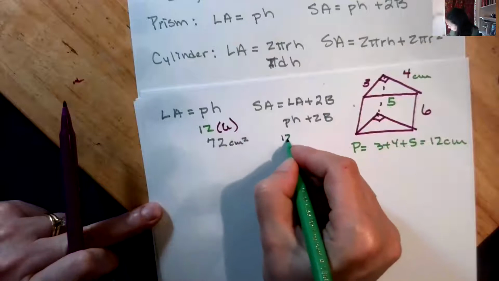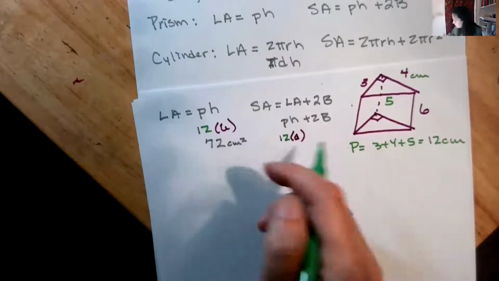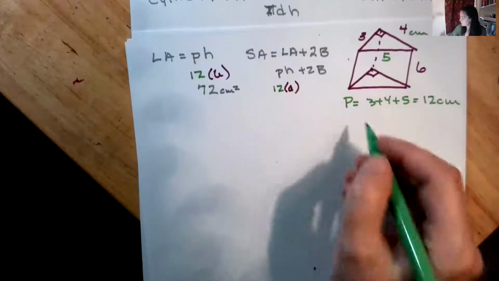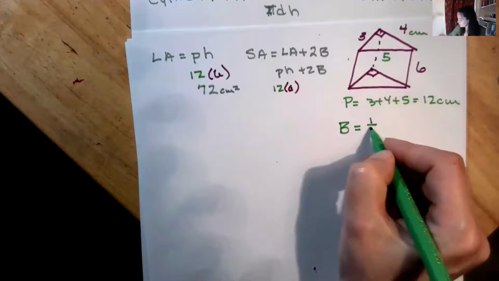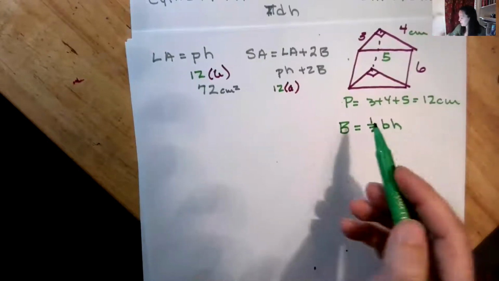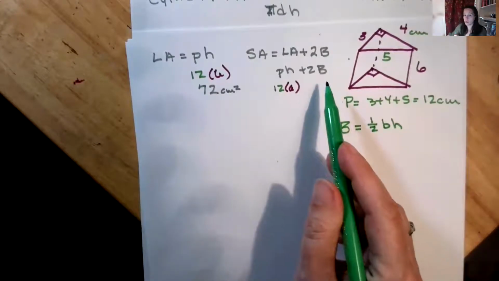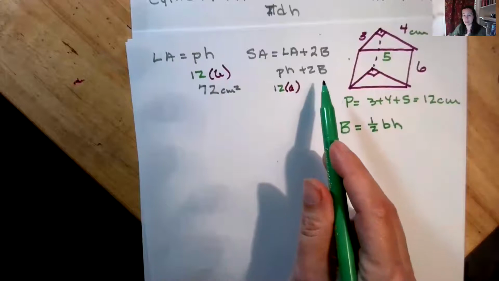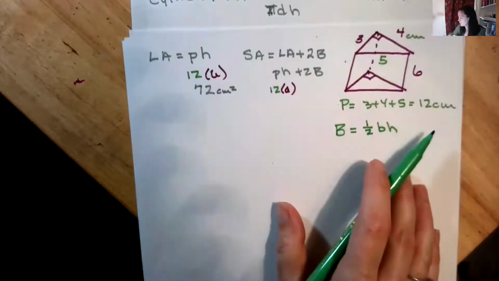So we've got 12 times 6 times the area of my two bases. Now, what is the area of my base going to be? Those are right triangles. So my area of my base is 1/2 bh. Now, you are welcome to take this and substitute it in for your b, or you can solve for b first and then put that number in. I'm going to solve for b first and then put the number in for the area of my bases.